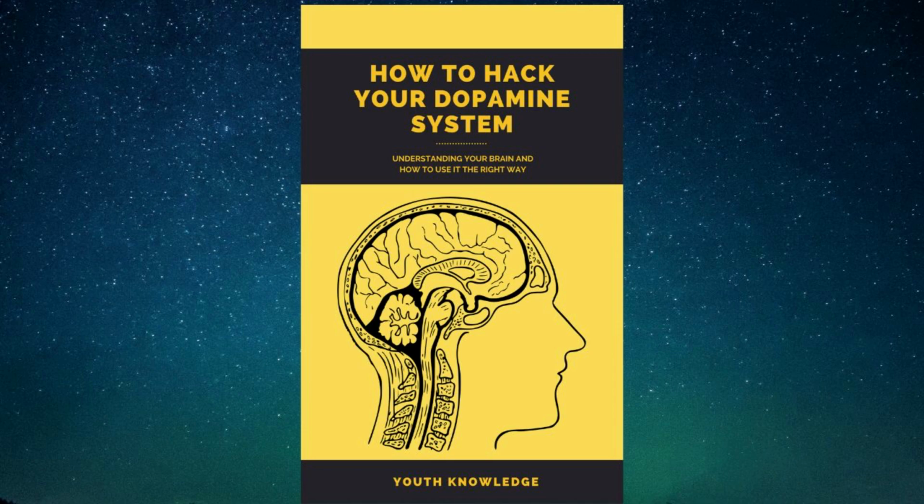Long-term effects of drugs on dopamine. While drugs may produce short-term feelings of pleasure and euphoria, they can also have long-term effects on dopamine levels. Repeated drug use can lead to changes in the brain's reward system, making it more difficult for a person to experience pleasure from natural rewards, such as food or social interaction. This is because drugs can damage or destroy dopamine-producing neurons in the brain.